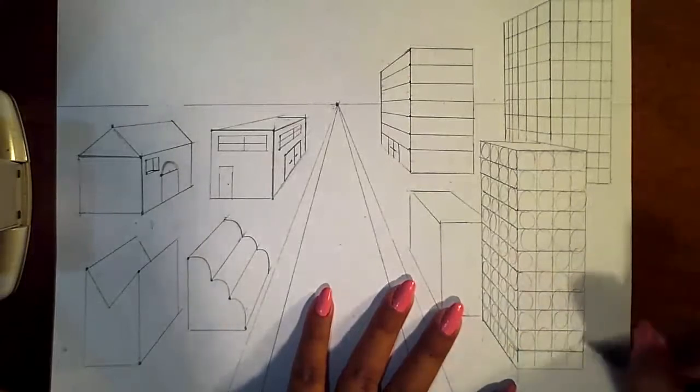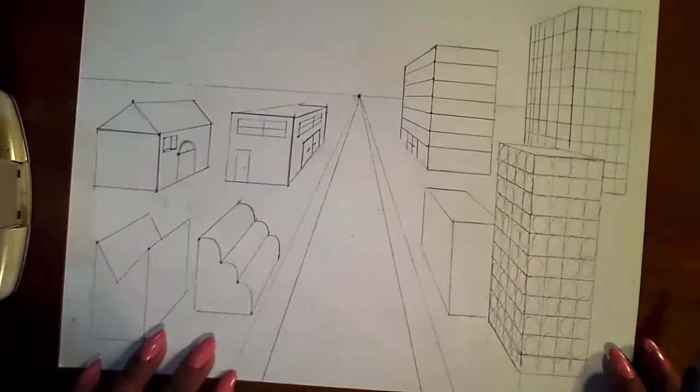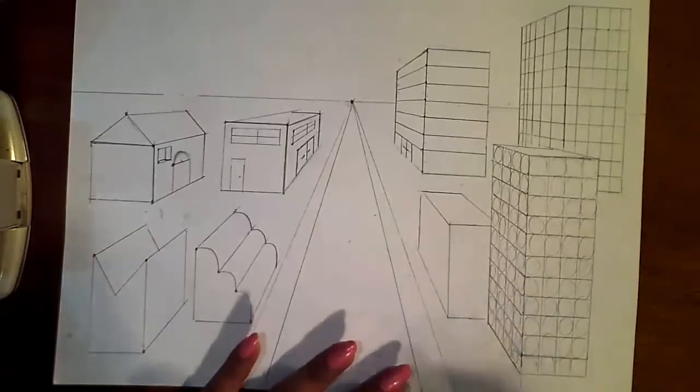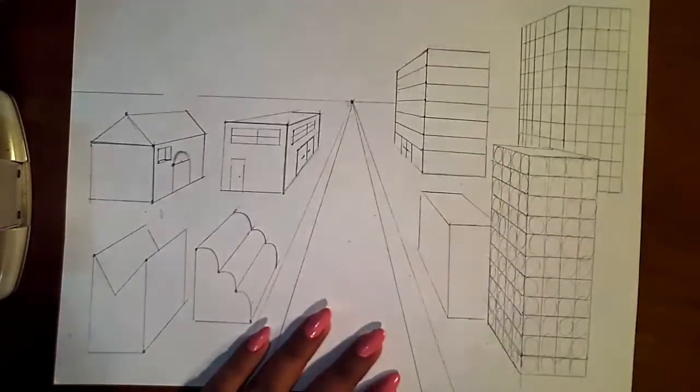And like I said, right here, if you don't want your buildings to just look regular and plain, right here on the side of the wall, you can even go ahead and draw something.